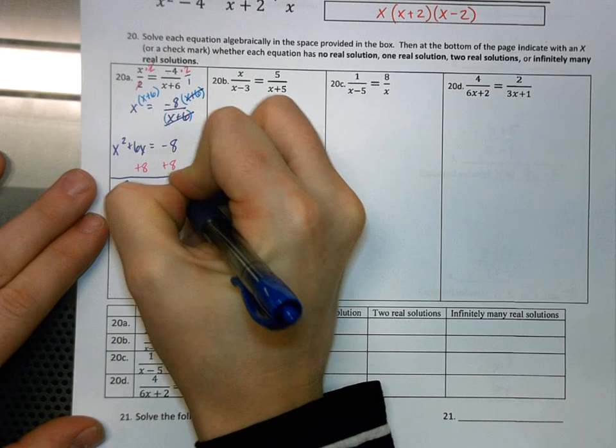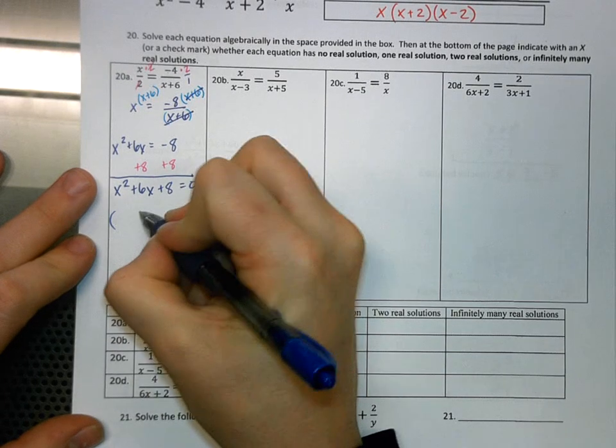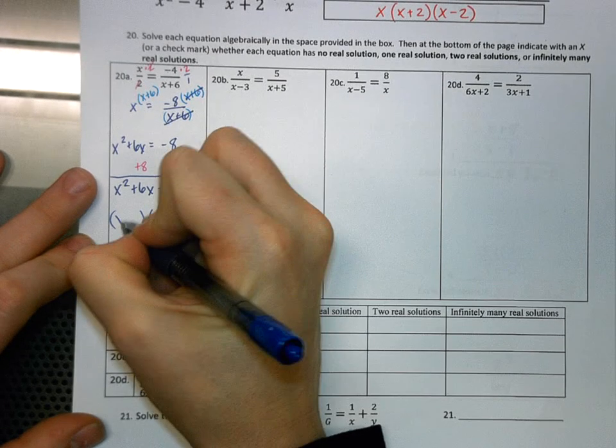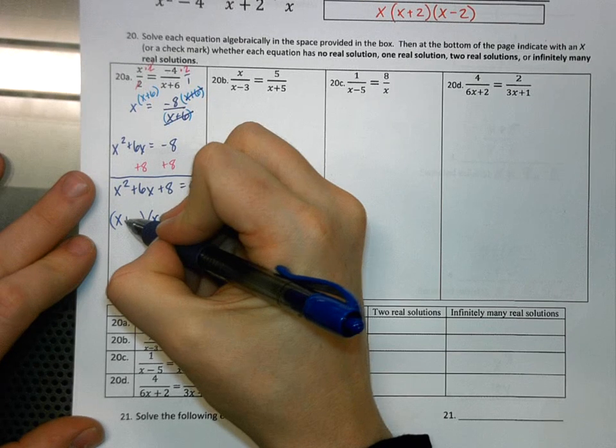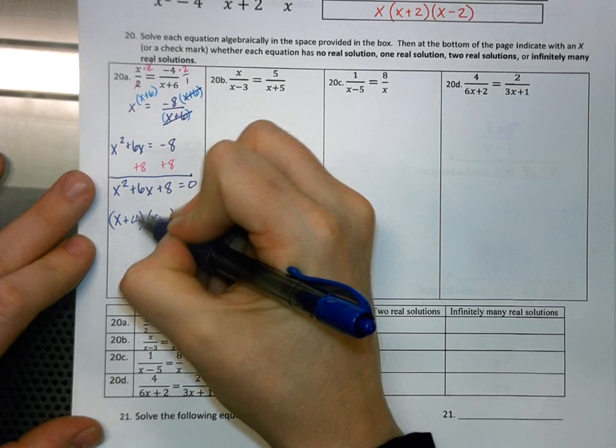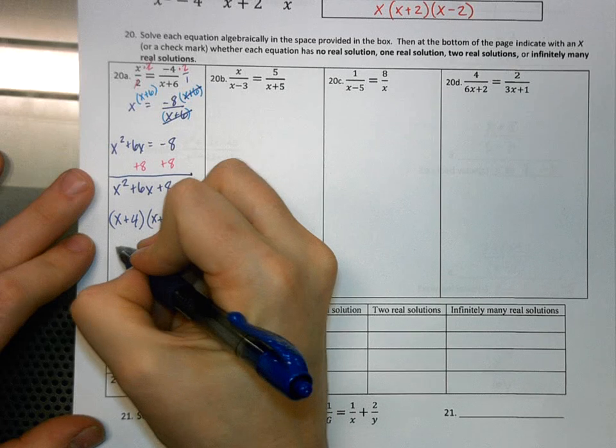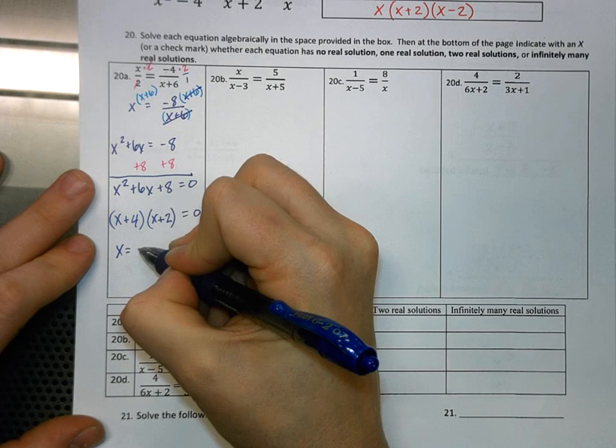And then you factor it. X times X is X squared. What multiplies to 8 and adds to 6? 4 and 2. Good.